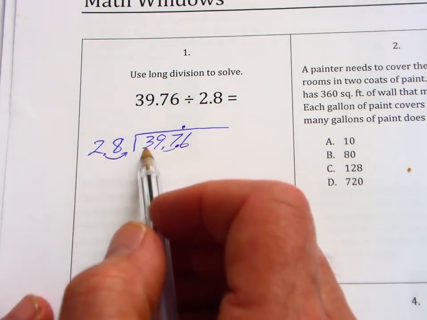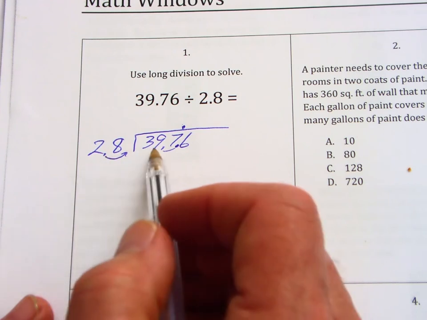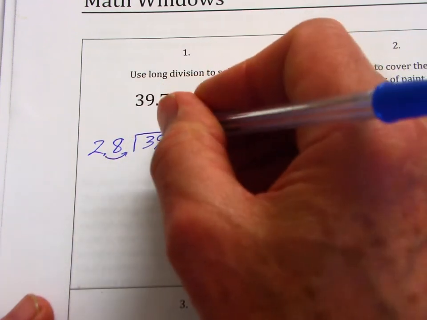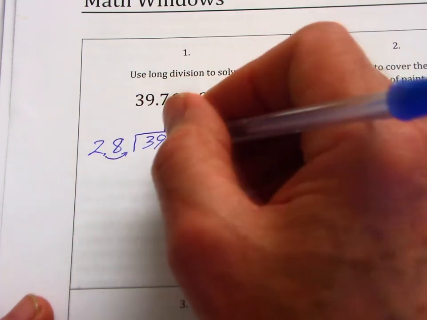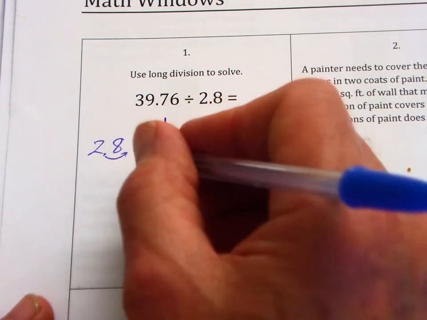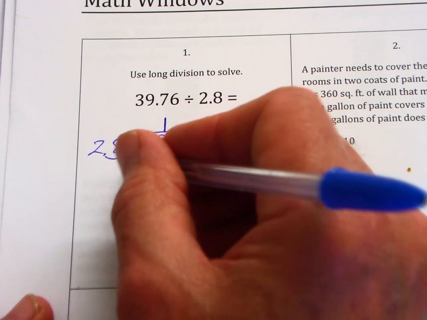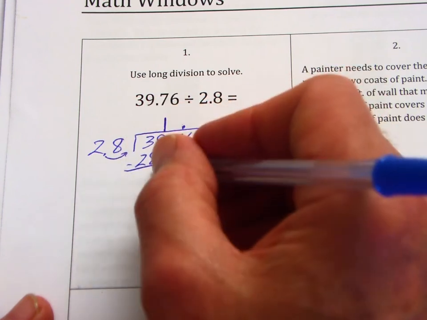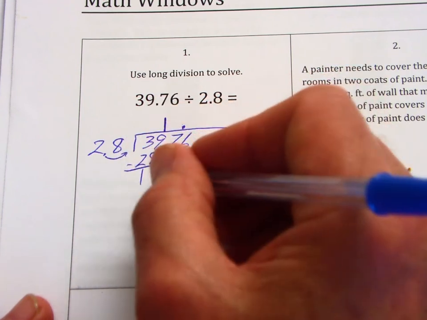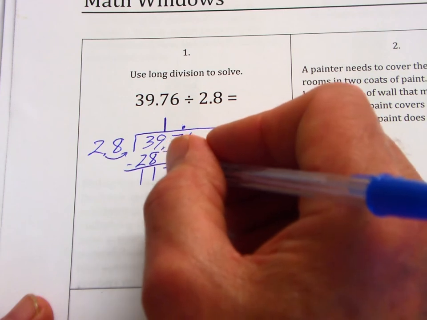Okay, so I go 28 into 3. 28 doesn't go into 3. How about 28 into 39? Yeah, it goes one time. 1 times 28 is 28. That's, of course, easy. And you subtract to see the difference, what's left over. There's 11 left over, but you have to bring down the 7.